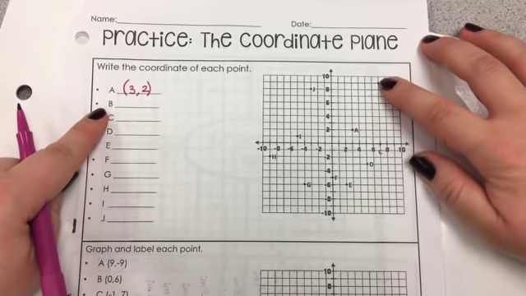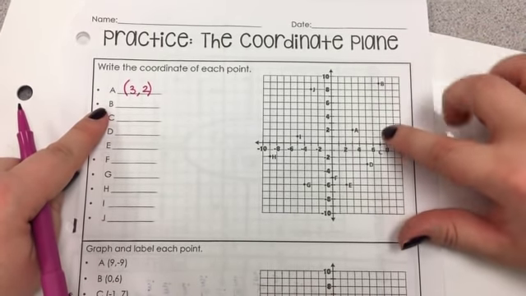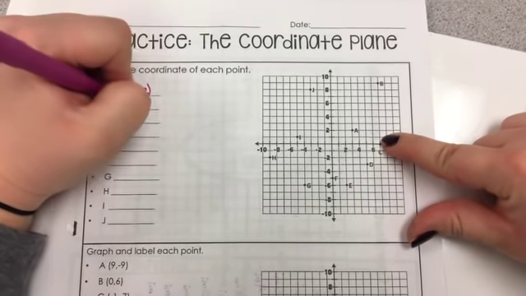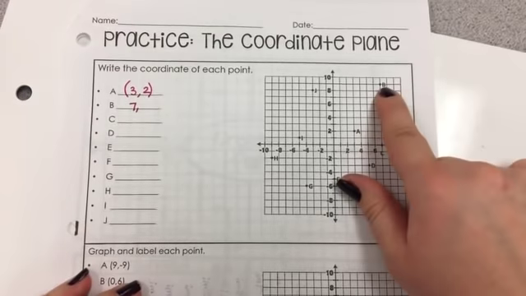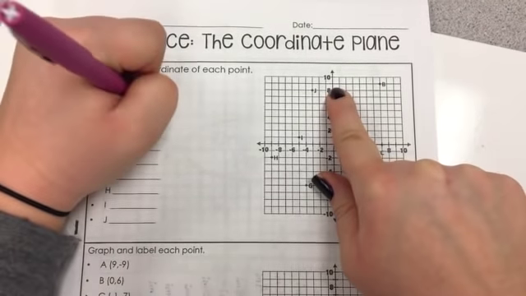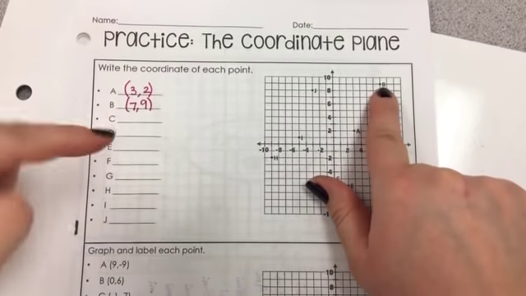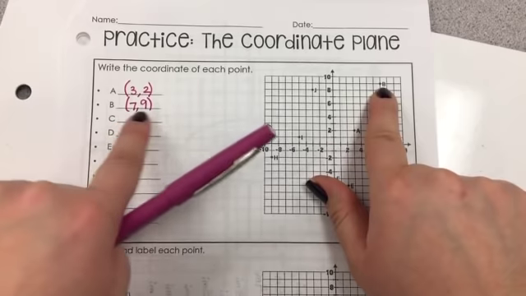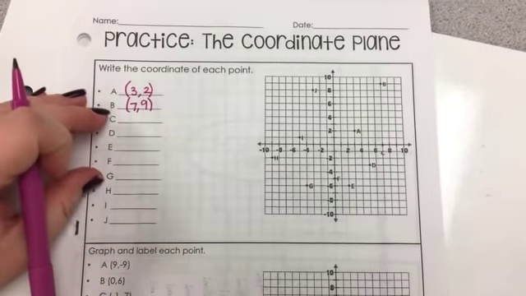Point B, again, I'm going to find point B on my coordinate plane. I'm going to put my finger on point B and then move my finger down to the x-axis. That looks like it's right about 7. Then I'm going to find point B again and move my finger over to the y-axis. That's about 9. So point B is at 7, 9. Just a reminder, don't forget your parentheses around that ordered pair.